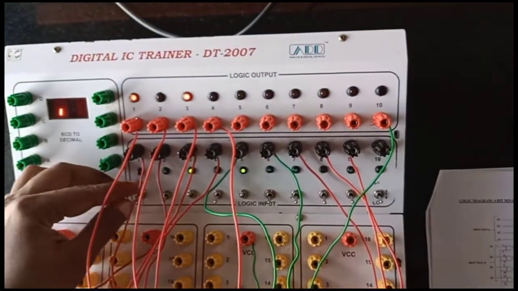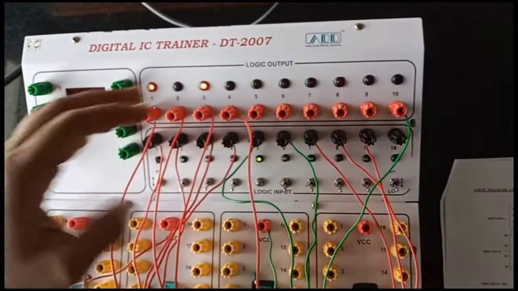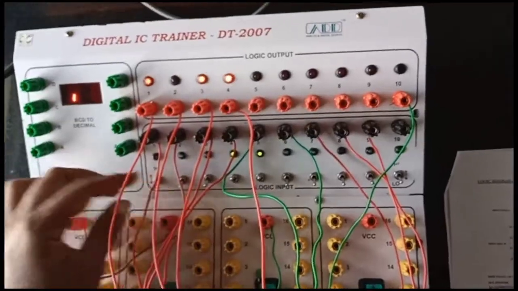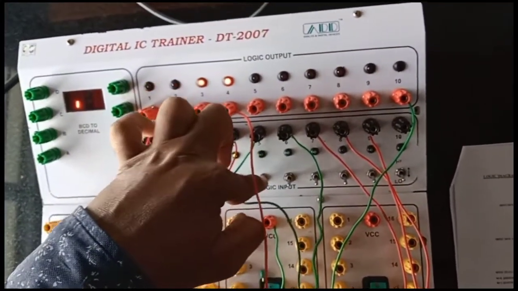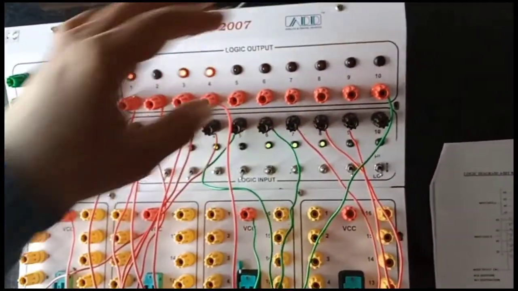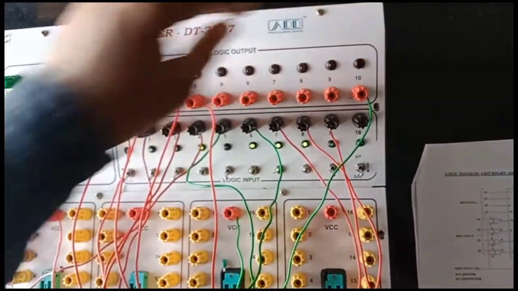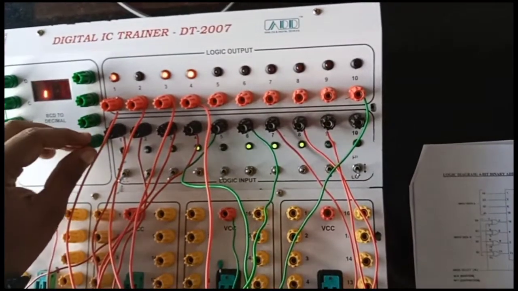So next combination, A4, A3, A2 is equal to 0, A1 is equal to 1. First three combination is 0. So A1 is equal to 1. So B4 is equal to 0. So B3, B2, B1 value is equal to 1, which means in this case carry is equal to 0. So S4 is equal to 1. So this is the output.